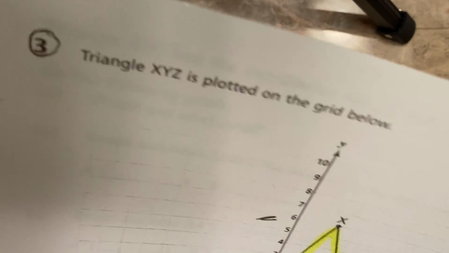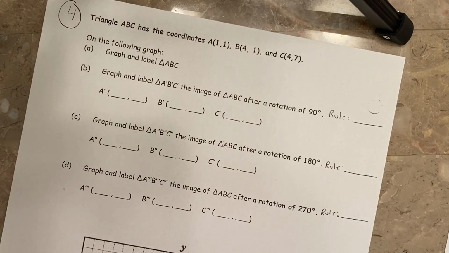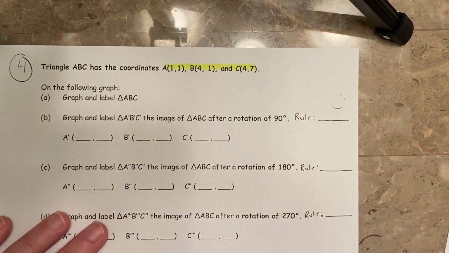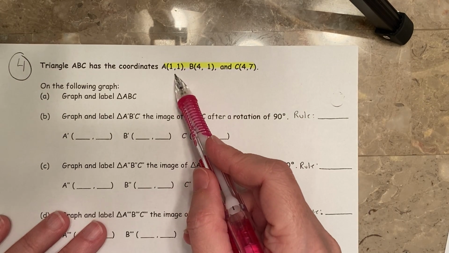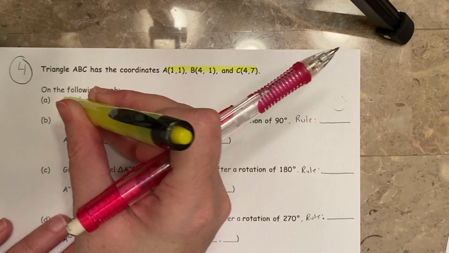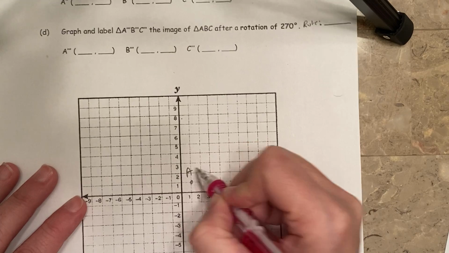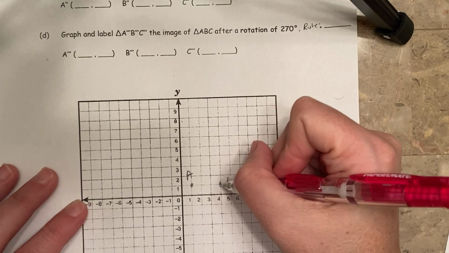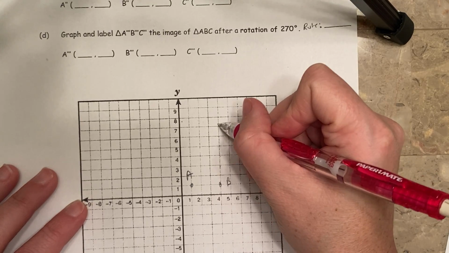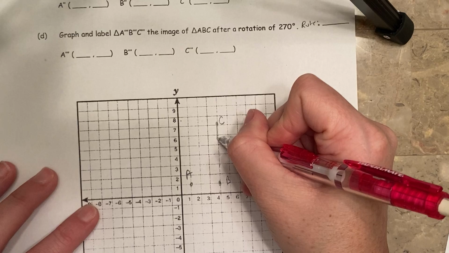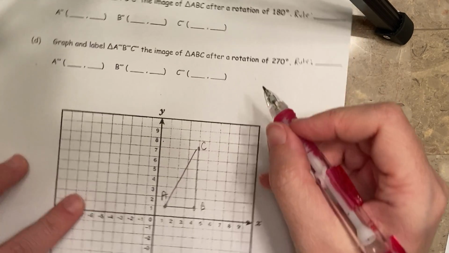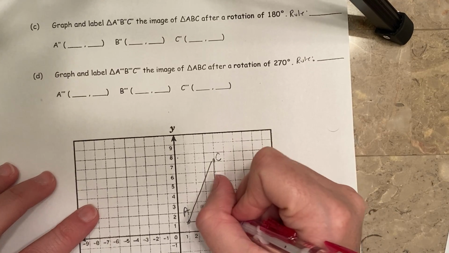All right, we got one more to go. Of course, it's a long one. All right, so here we go. So you want to graph your originals. So let's graph our originals, right? Because you see that's the first row right here. So we have 1, 1 is A, 4, 1 is B, and 7, 1, 2 is C. Okay, so that's my original.